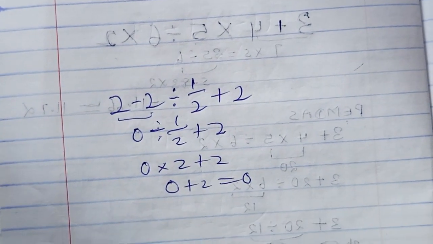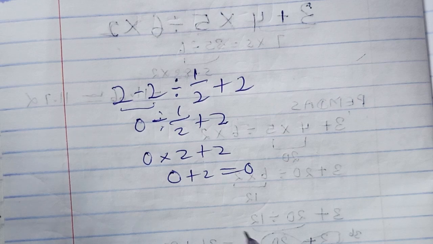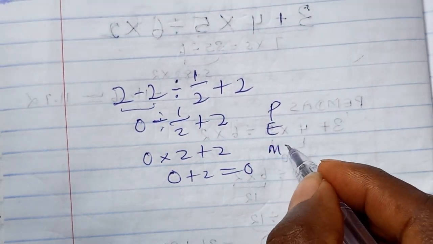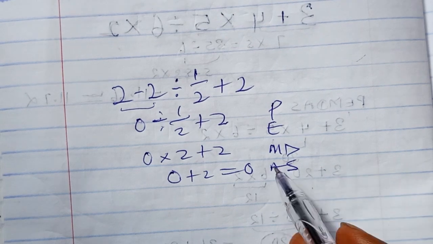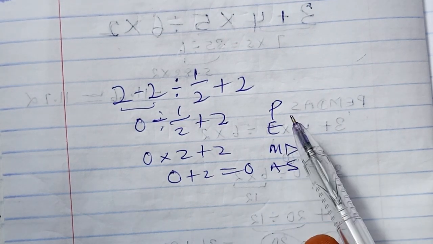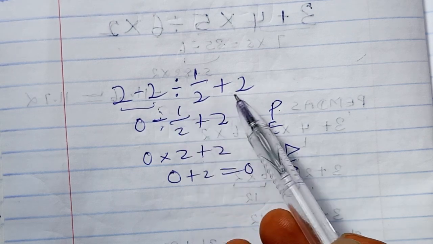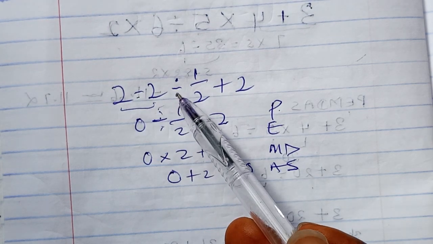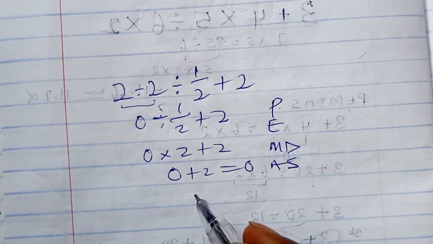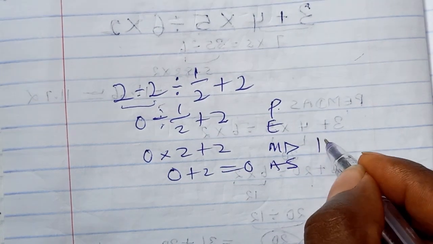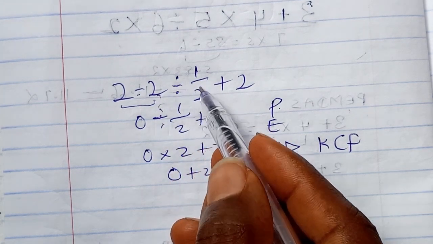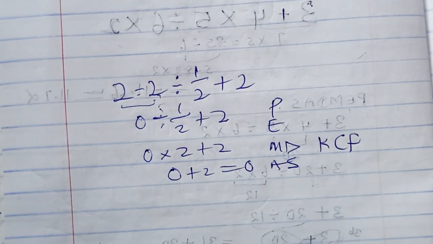But this is wrong. According to PEMDAS, we have to do multiplication or division, followed by addition and subtraction. So there is no parenthesis, there is no exponent in this question. You have one subtraction, one division, and one addition. Then this is a fraction, okay? So don't forget, we are still going to apply our KCF rule when we are solving this fraction that has the division that has to do with fraction, okay?